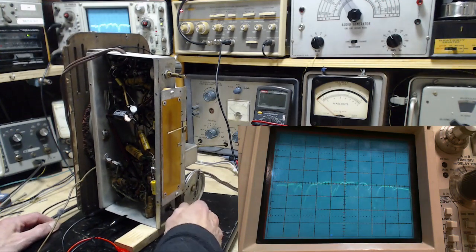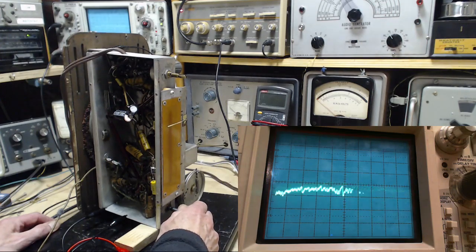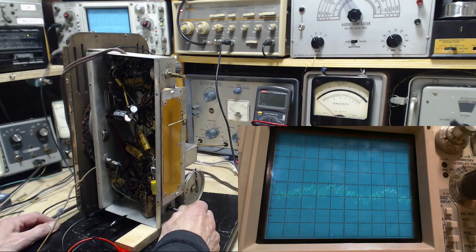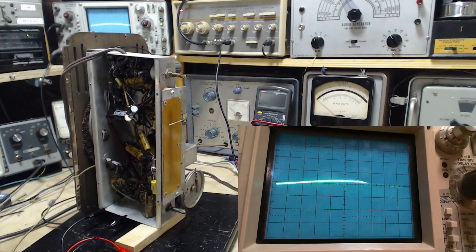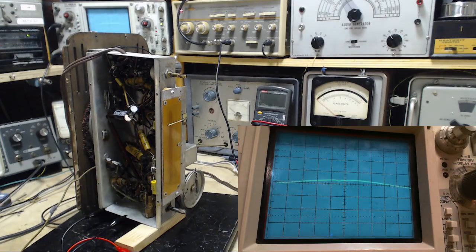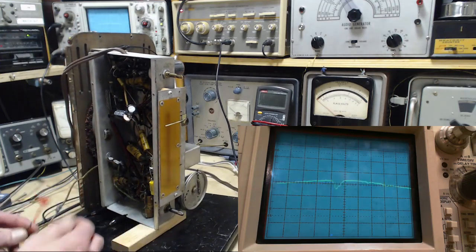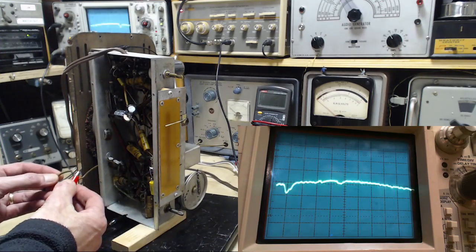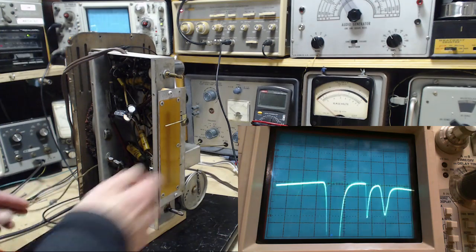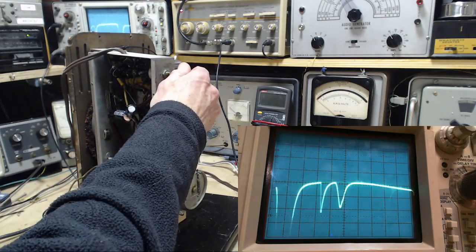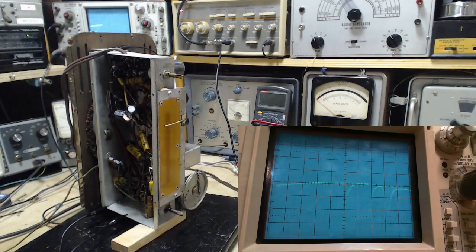Okay, back to the station. Now we're going to change the input from the antenna to the sweep generator, as soon as I figure out how to do that. So the sweep generator is sweeping between basically kind of 0 and 1,000,000. That's kind of what it's doing.